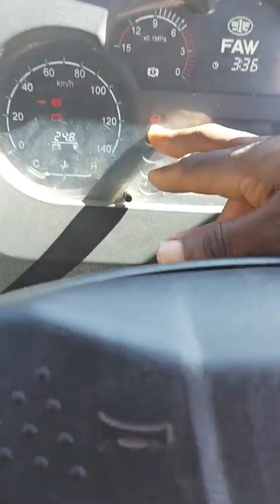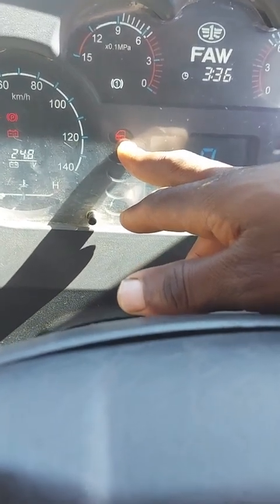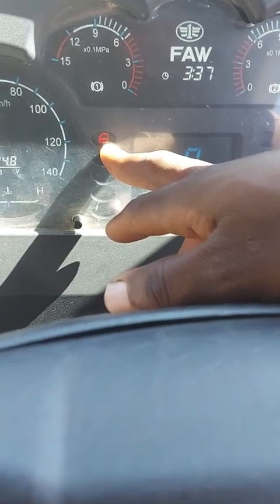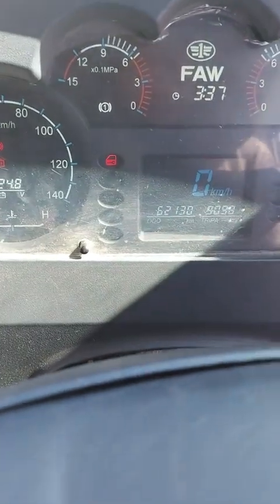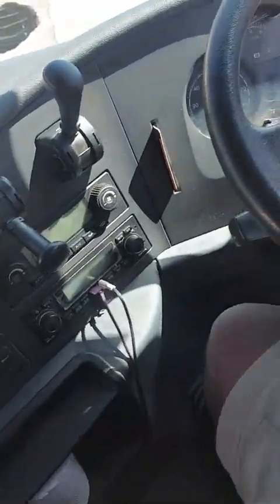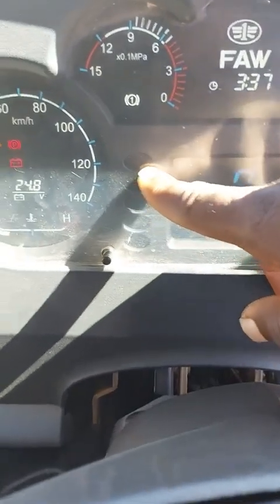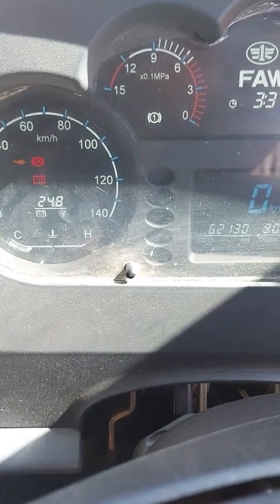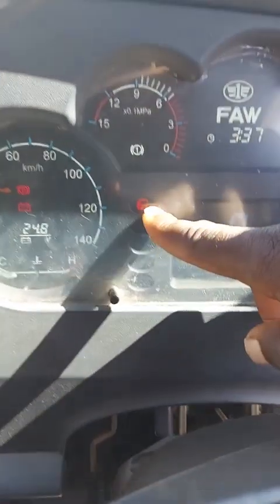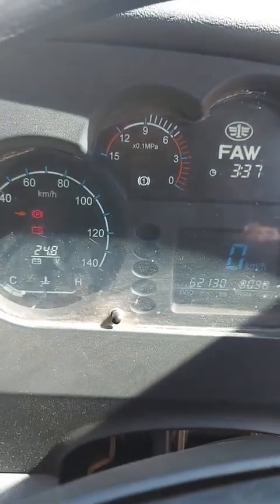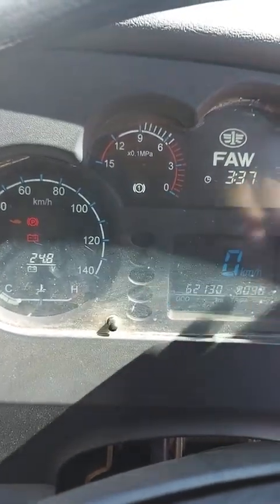Don't worry about this symbol. This symbol is all about the door. The door is not closed. It's showing that the door is open. So suppose I open a door like this and I do this, you see the symbol for the door has disappeared. When I open the door, it has come. When I close the door, then it has disappeared. So that's the symbol for the door.